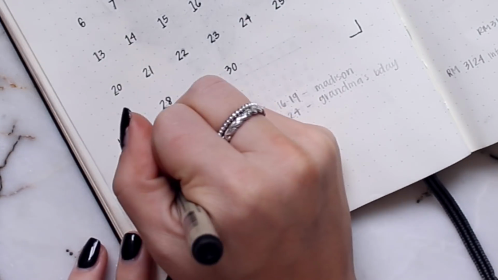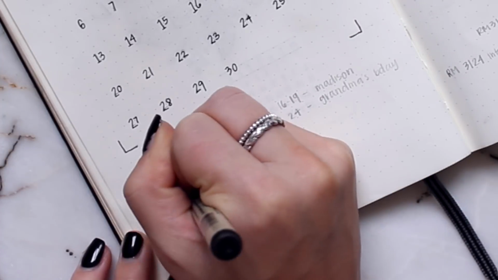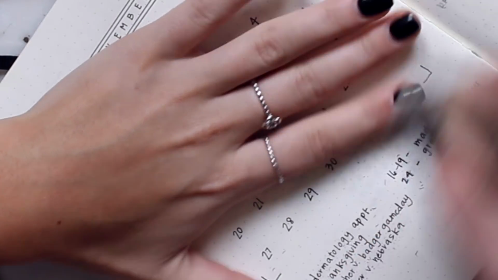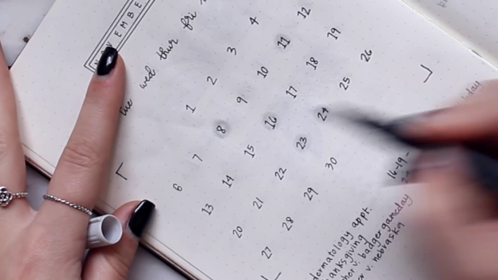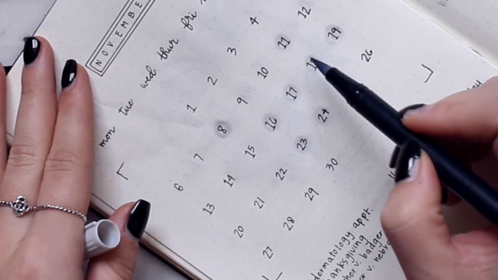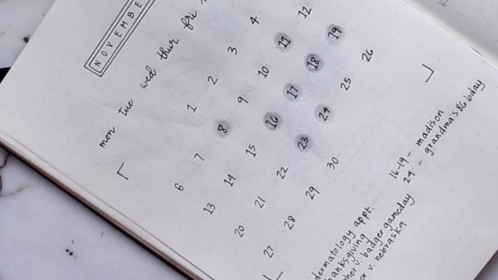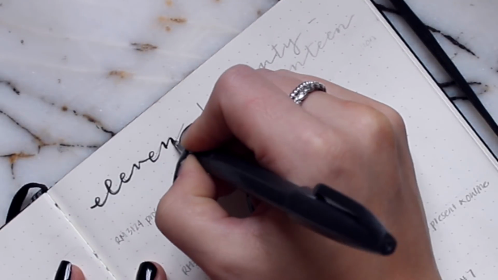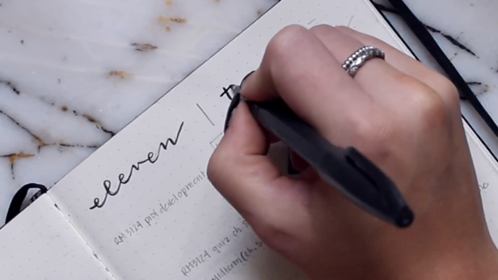And these are all of my personal events, obviously the holiday Thanksgiving. And then I just went ahead and circled on the calendar, see it in a second here, with a Tombow pen. And that way I can just see which dates I have events going on and then look below for the corresponding event. And then on the right hand side of the page I just wrote 11/2017.